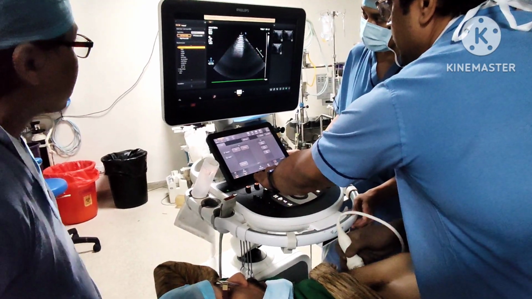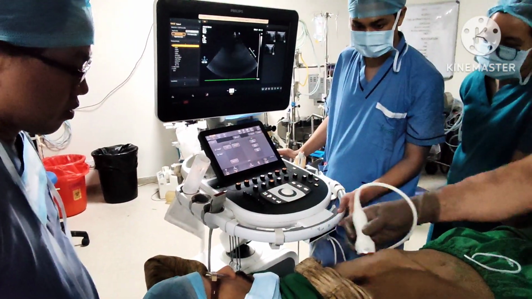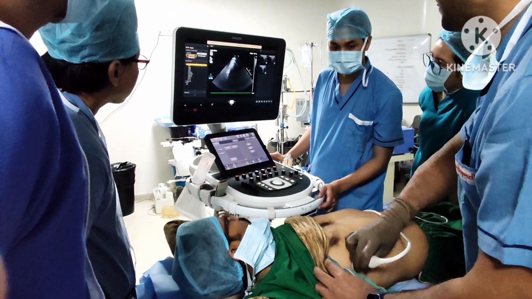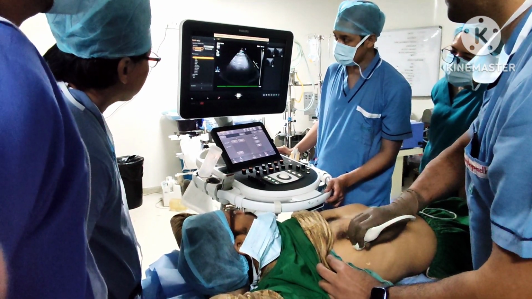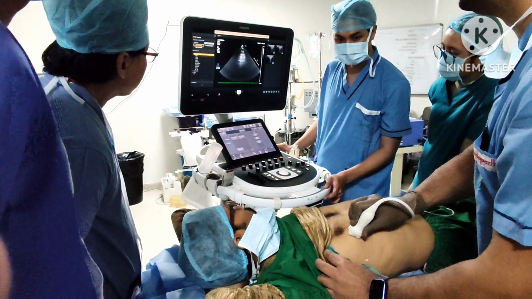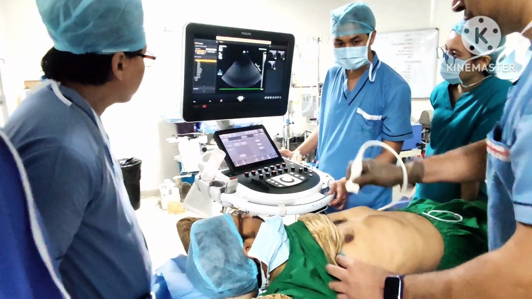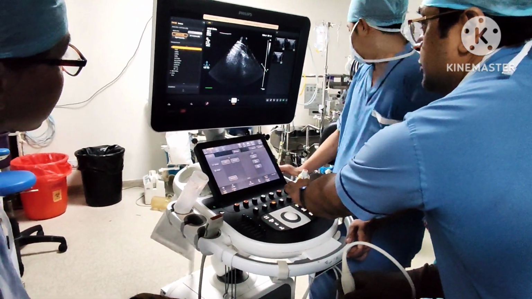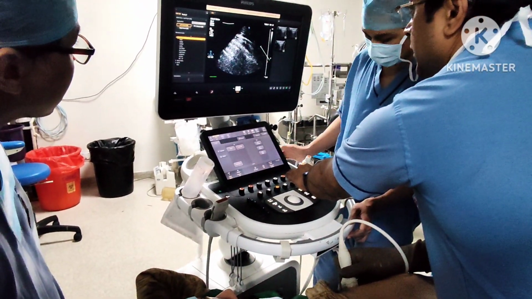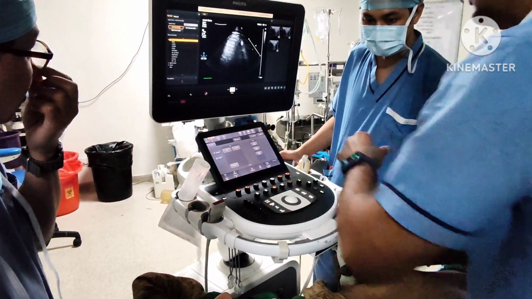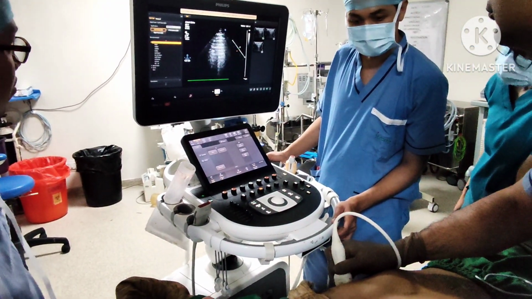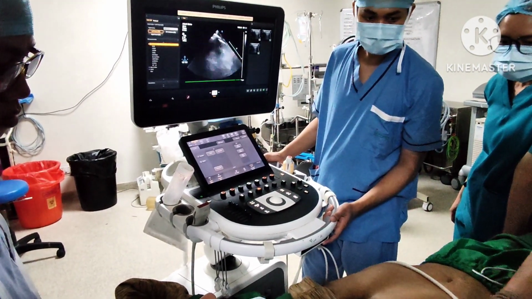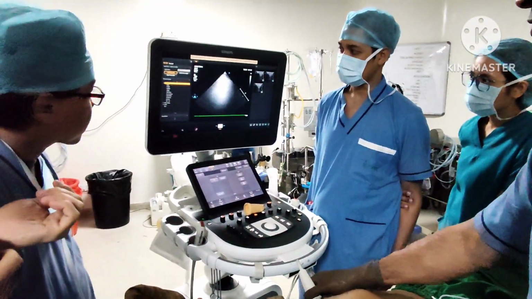It's not the best way of doing it, but let me see if I can do it. Let's come to the other side. Not so good as the linear probe, right? The depth is too high. The jelly is basically going down there.